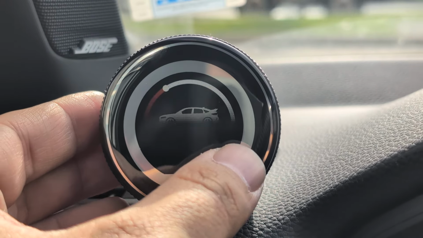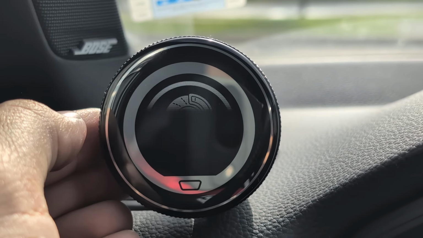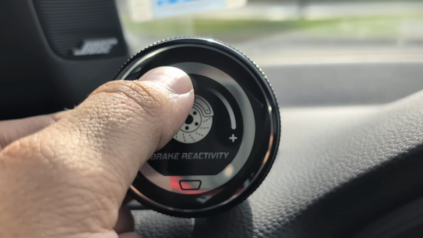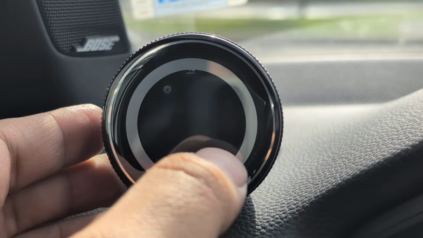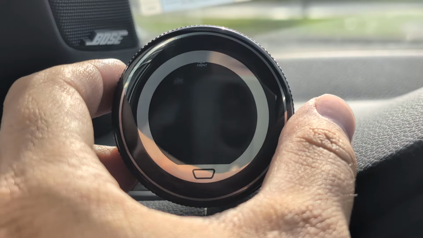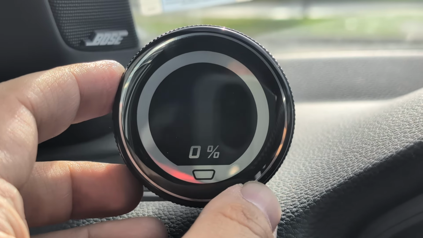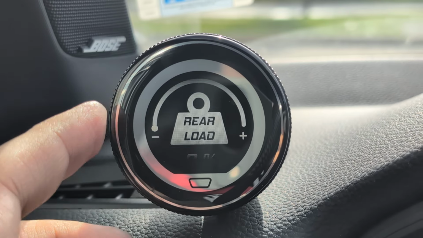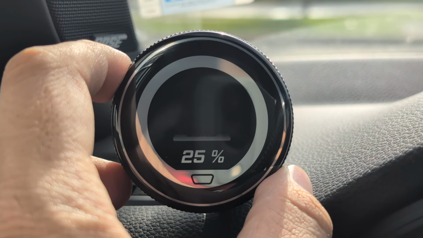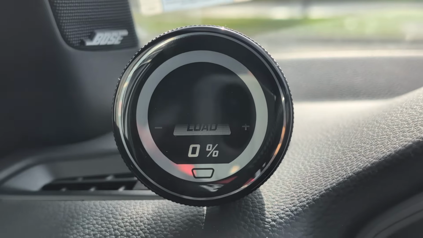So again, those values were pitch, roll, turn, throttle, brake. Super cool to have it that way. Okay, and then let me go back again. Pro mode, there's rear load, also very cool. If you have passengers in the rear, or you have weight in the rear, you can dial up the rear load 25, 50.